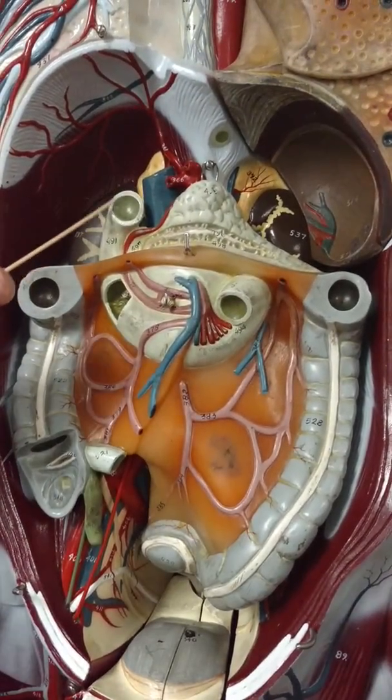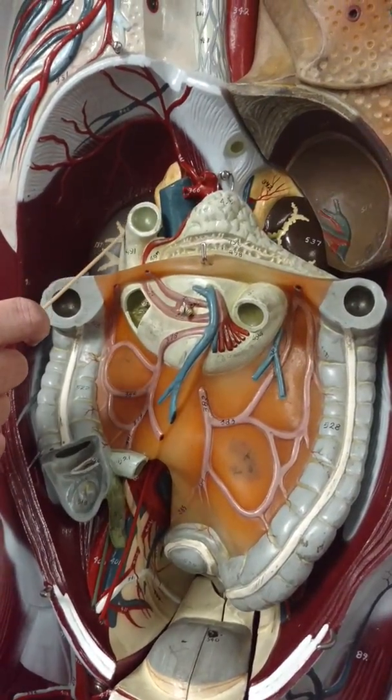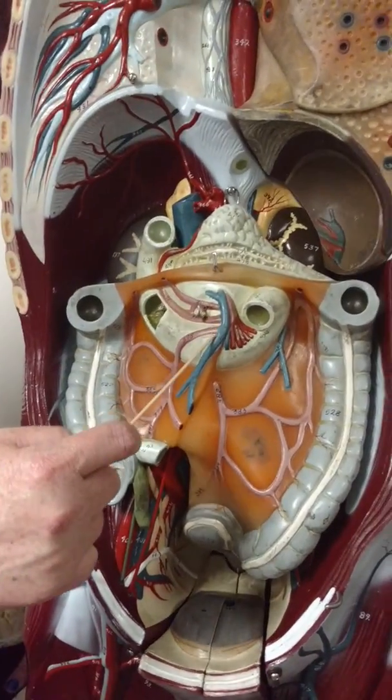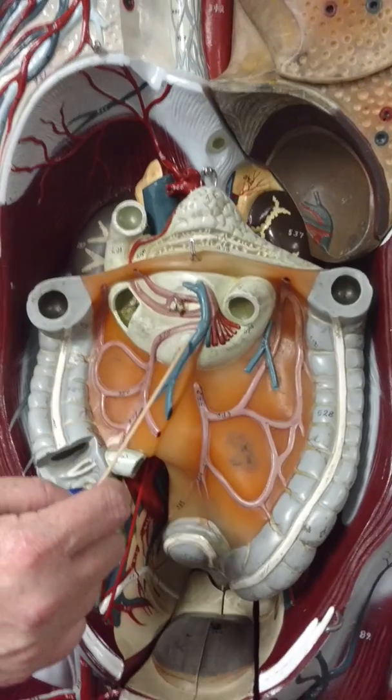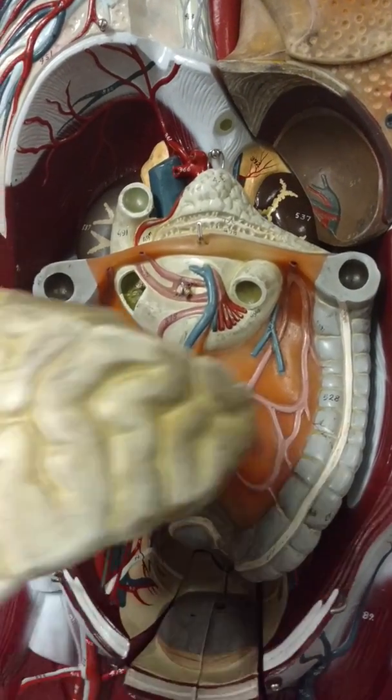All right, this is the pyloric sphincter, and it goes into the duodenum. Here you can see the inside of the duodenum. So the duodenum goes to about here. Okay. After the duodenum, it's going to go into other regions of the small intestine.